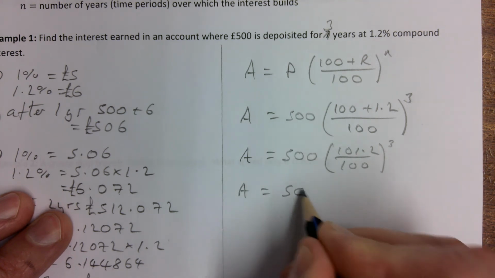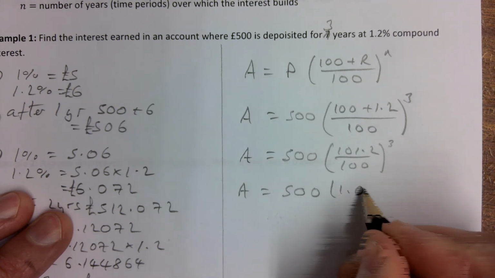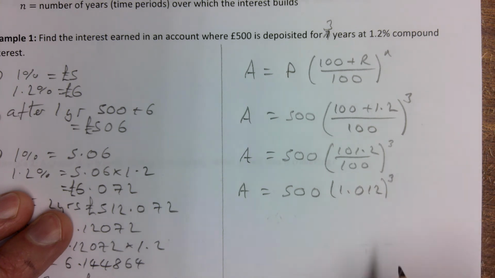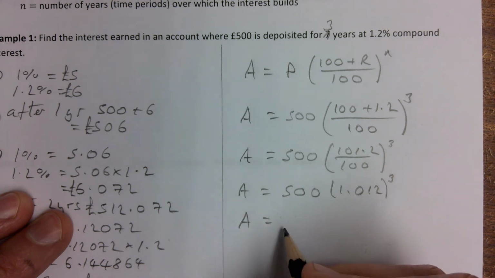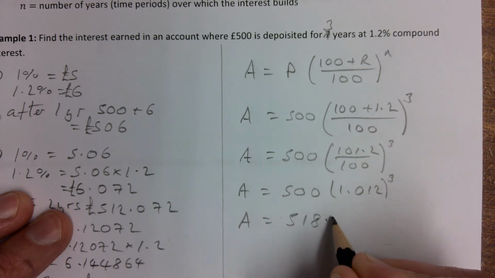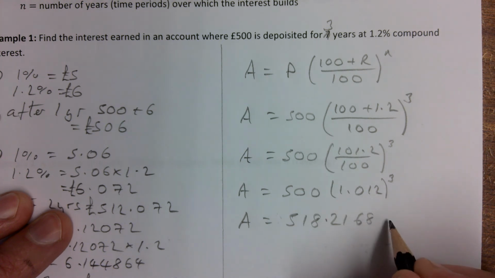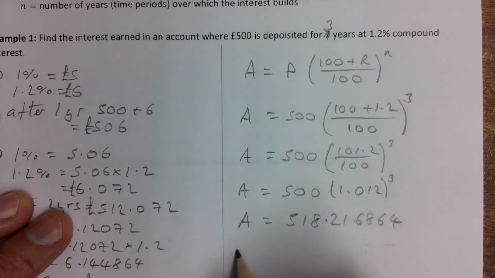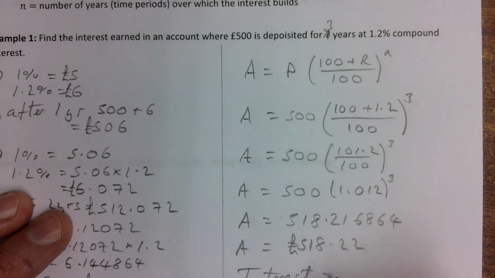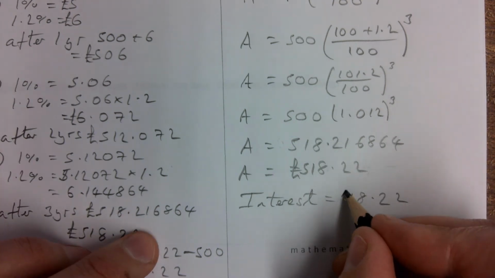A equals 500 times 1.012 cubed. Put in our calculator, of course you get 518.216864, and so our amount then is £518.22 as before, and again our interest is £18.22. I think we can just about see that.